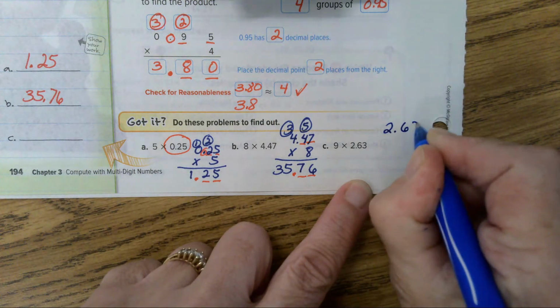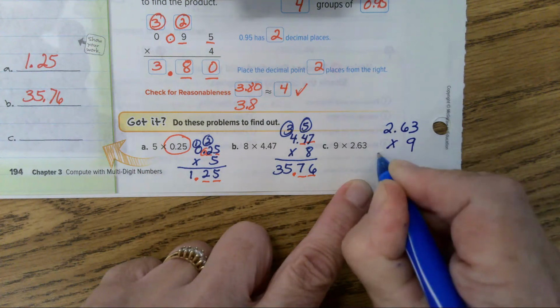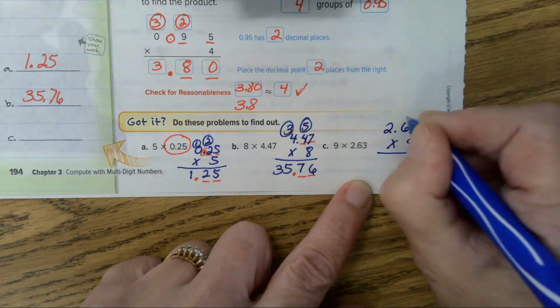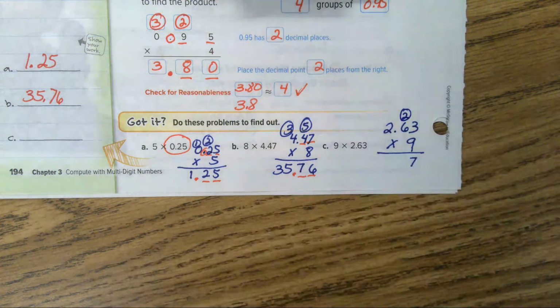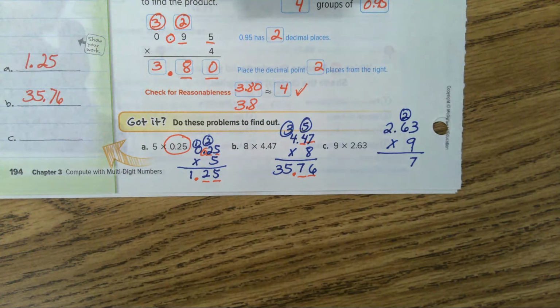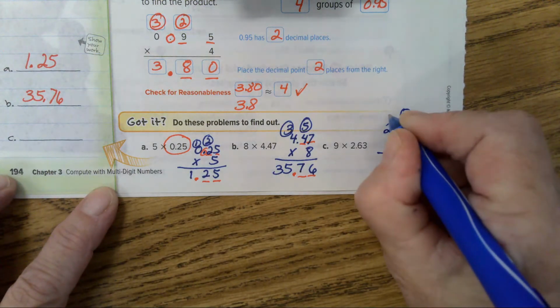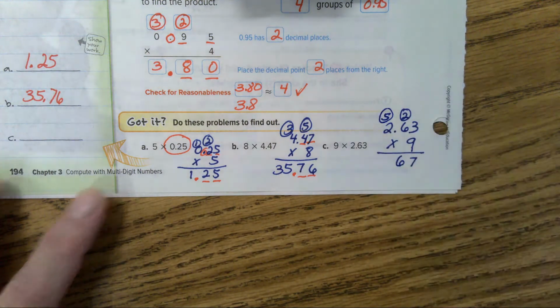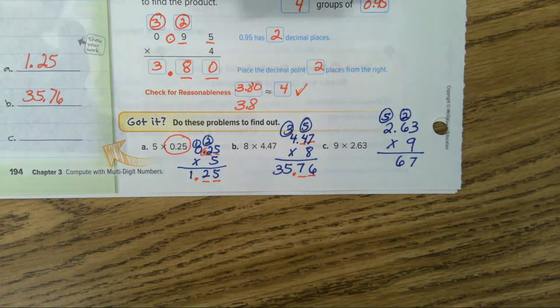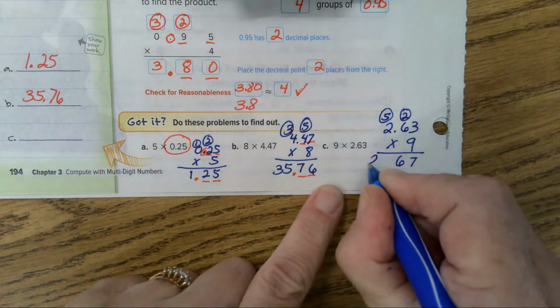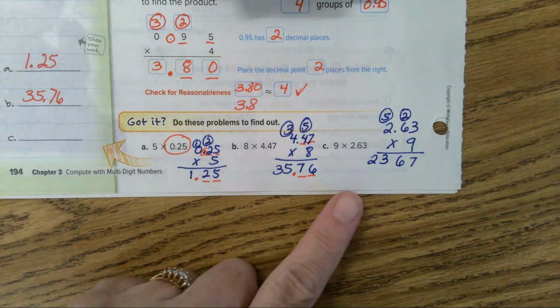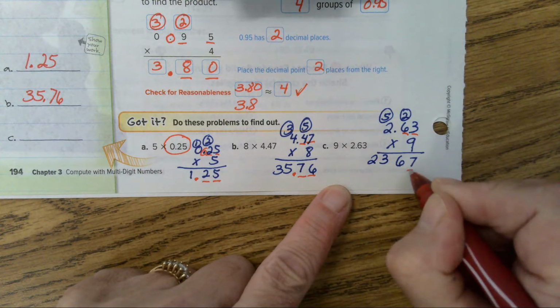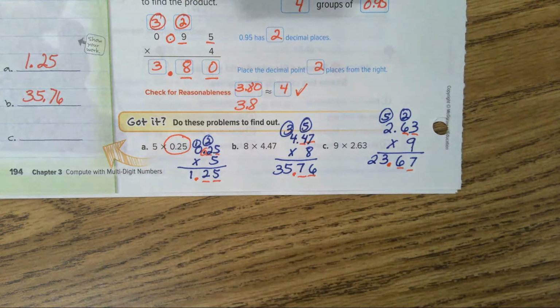2 and 63 hundredths times 9. 9 times 3 is 27. Carry a 2. 9 times 6 is 54. Plus 2 is 56. 9 times 2 is 18. Plus 5 is 23. Yeah. How many numbers are behind the decimal point in the problem? 2. 23 and 67 hundredths. Any questions? All right, let's go on to the next page.